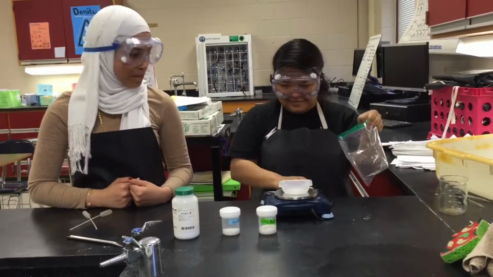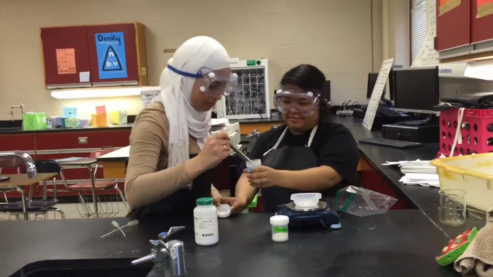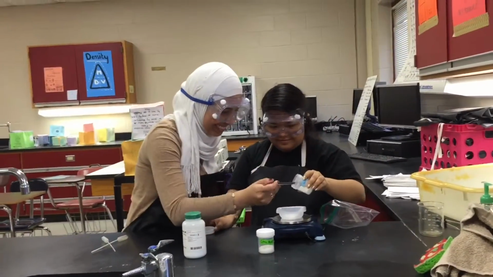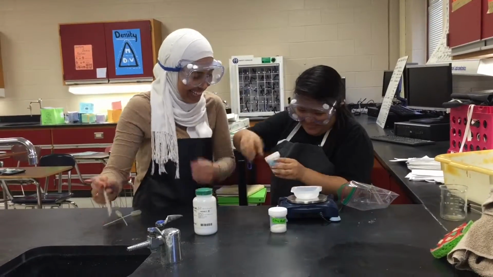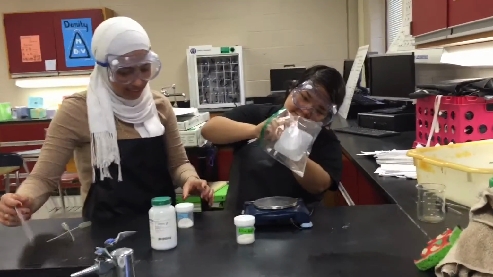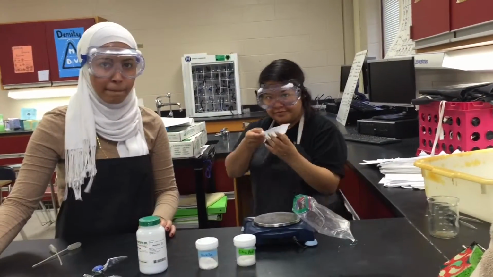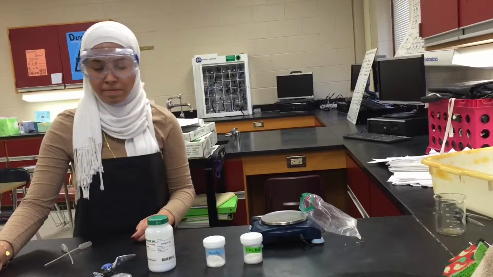Place 1 gram of sodium bicarbonate in one corner of the baggie. Step 2. Place 2 grams of calcium chloride into the other corner of the baggie.